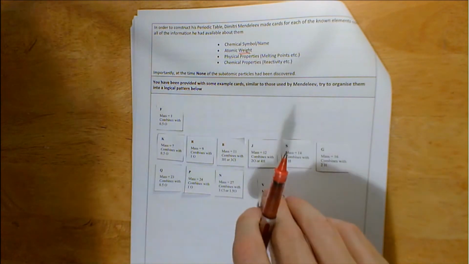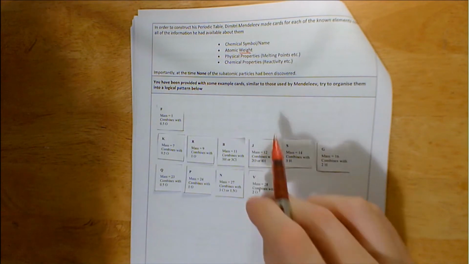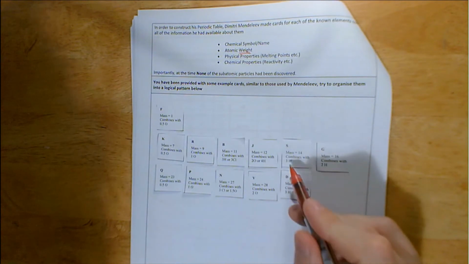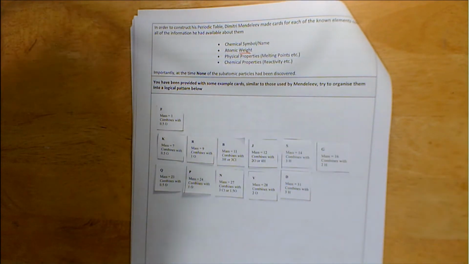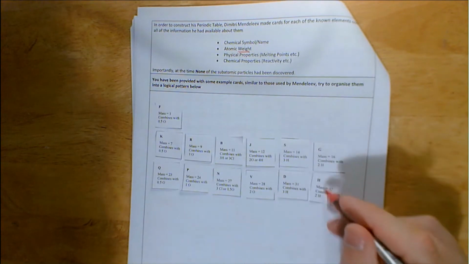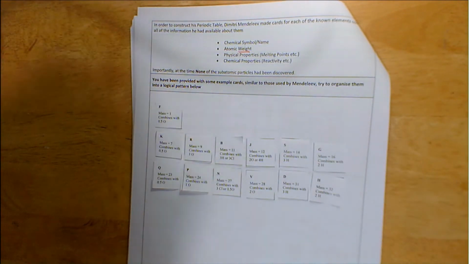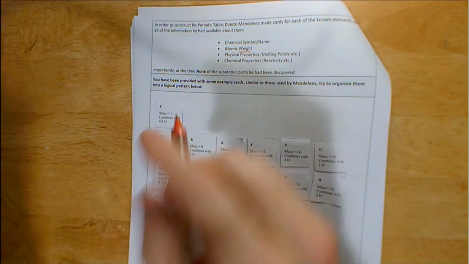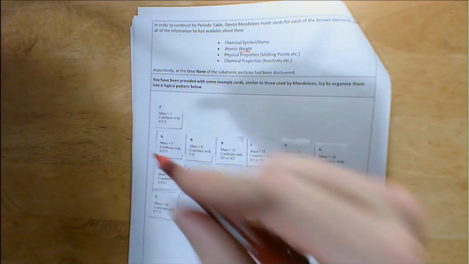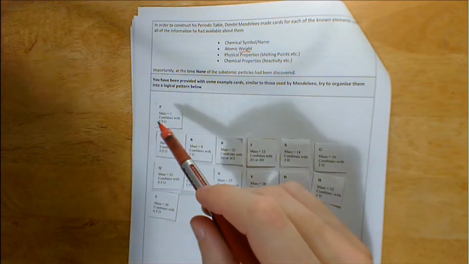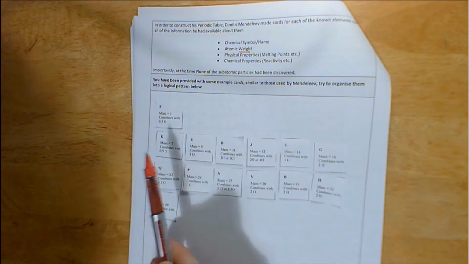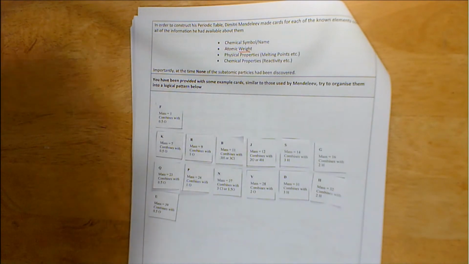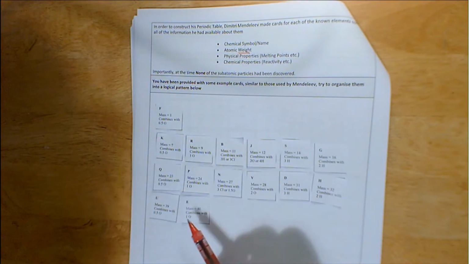Element V, 2 oxygens, so that matches as well. Element D, 3 hydrogens, that matches. Element H, 2 hydrogens, that matches. Then element U, 0.5 oxygen, so again, that matches with these. So if you look at the columns, 0.5, 0.5, 0.5, 0.5, 1, 1, right? Their chemical reactivity is the same, but their mass, or their weight, I should say, is increasing as you go along. So element E, 1 oxygen, that matches.